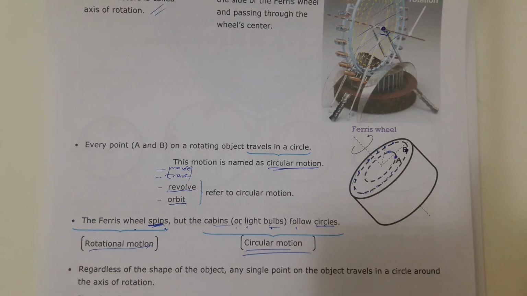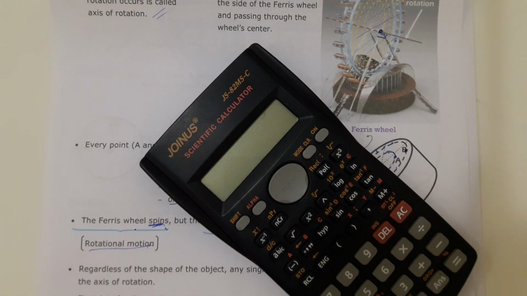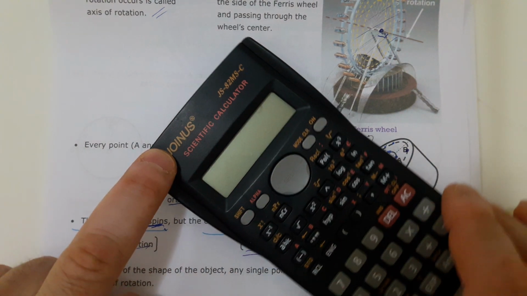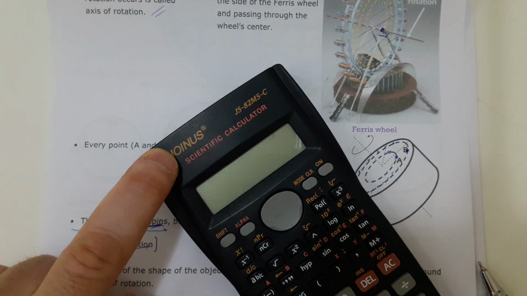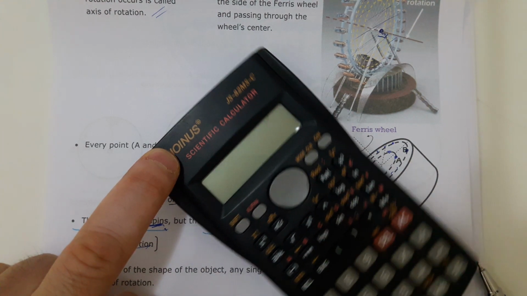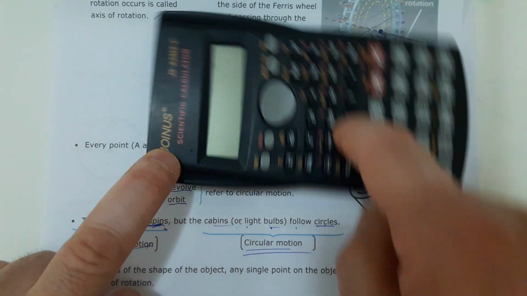So regardless of the shape of an object, any single point on an object travels in a circle around the axis of rotation. Look at this one. This is a calculator. If I rotate this calculator about this point, for example, this button, which is ANK, this ANK will follow a circular path about this one. So it will follow a circle.